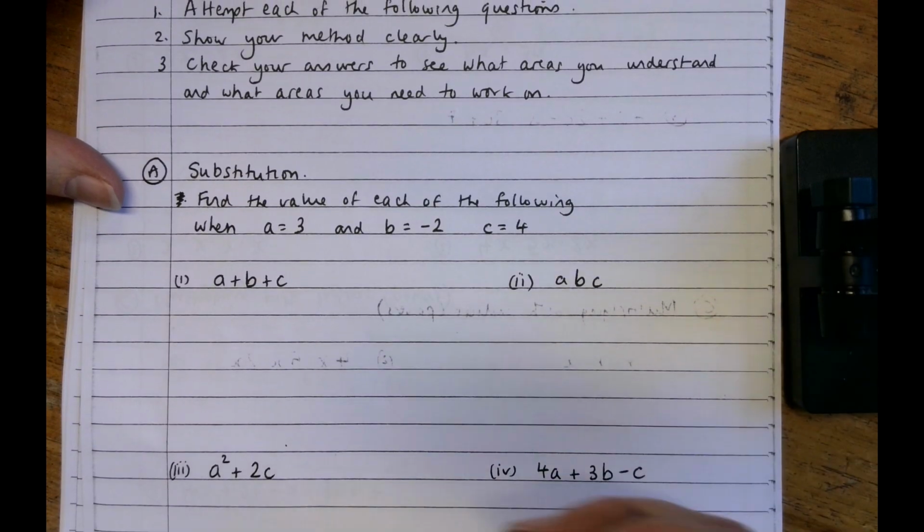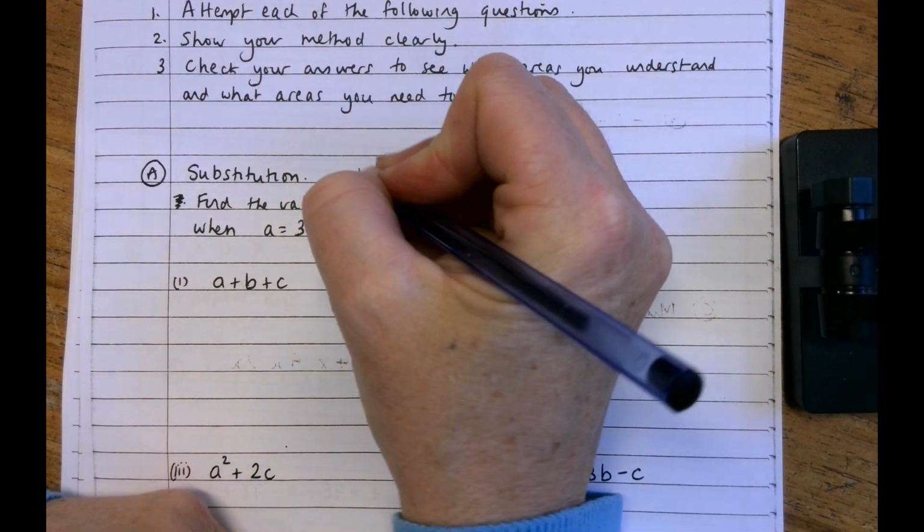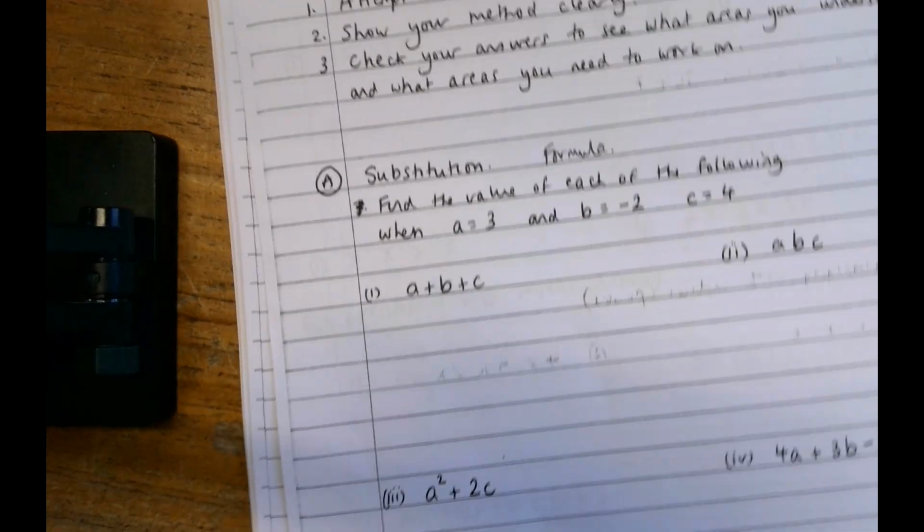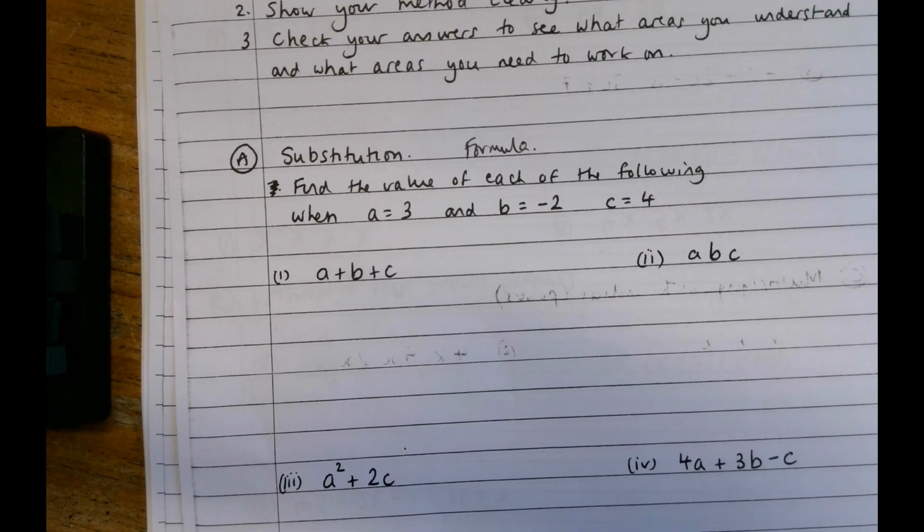We're doing substitution. Substitution is what happens when you try to use a formula. So when you're going to have to use a formula of some kind, when you use a formula, you have to be able to substitute. So that's why we practice substitution so much.